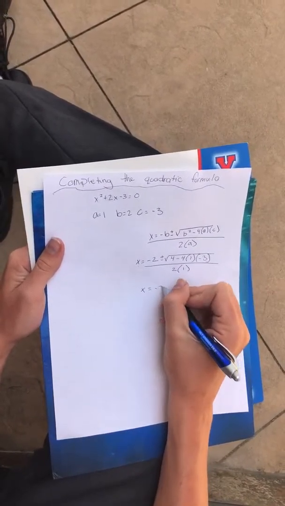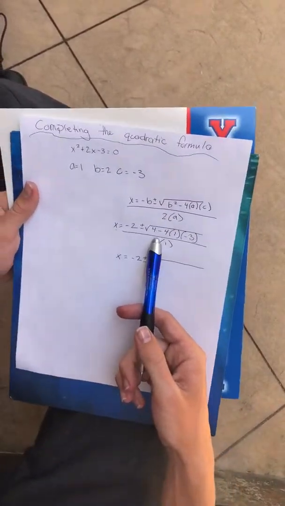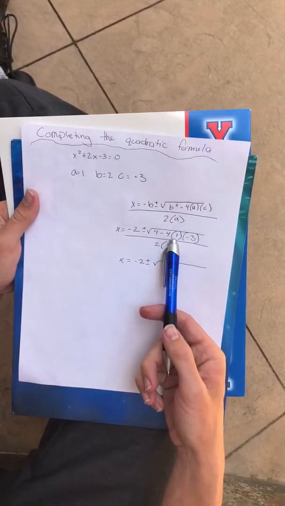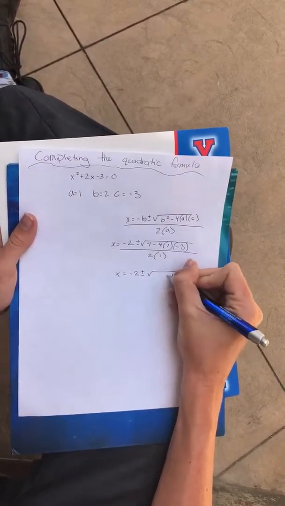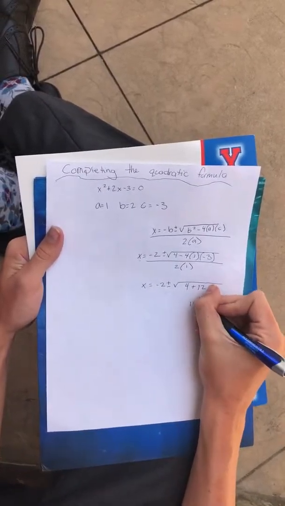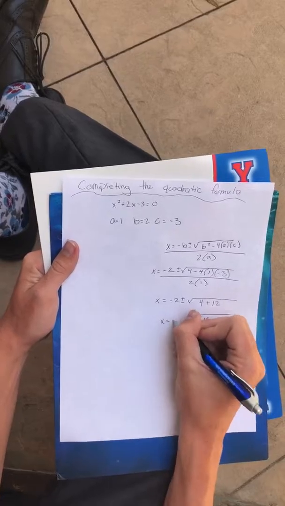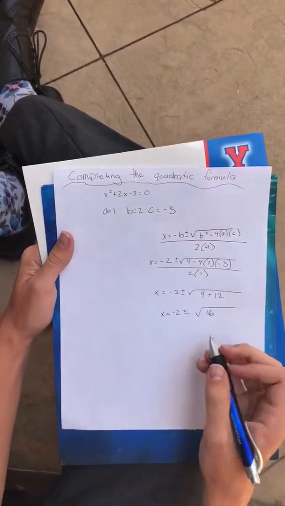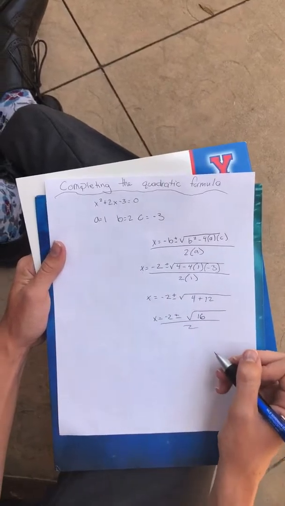X equals -2 plus or minus radical. So you're gonna do -4 times 1 is -4. -4 times -3 is 12. So 12, and then there's still the 4. So 4 plus 12 is 16. You still have to keep the radical. So x equals -2 plus or minus rad 16 all over 2, because 2 times 1 is 2.